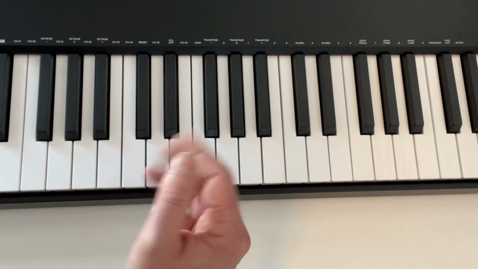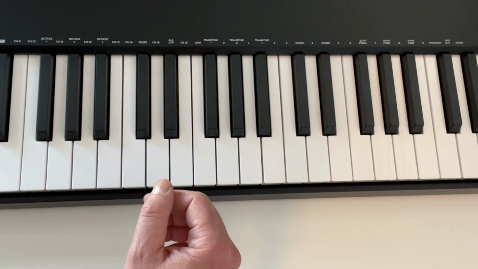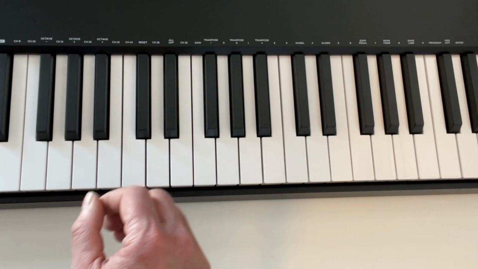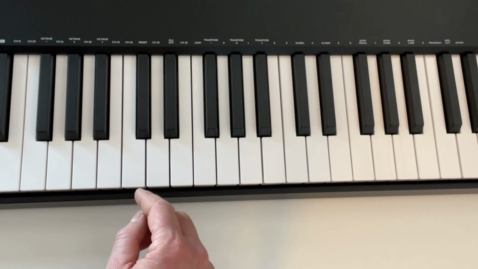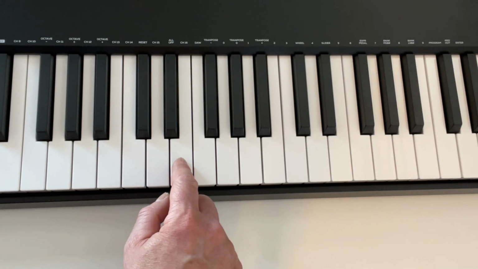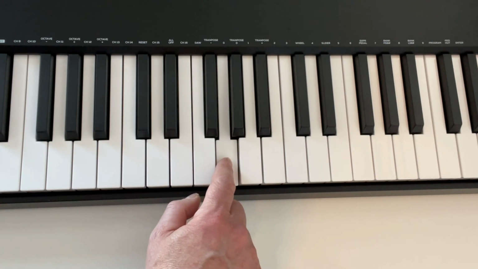Before I show you the 3 main types of seventh chords, we have to take a look at what makes up a major chord and a minor chord. So a major chord consists of the first note, the major third, and the fifth. That's called a major triad.